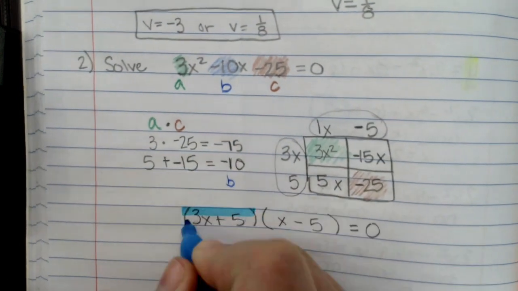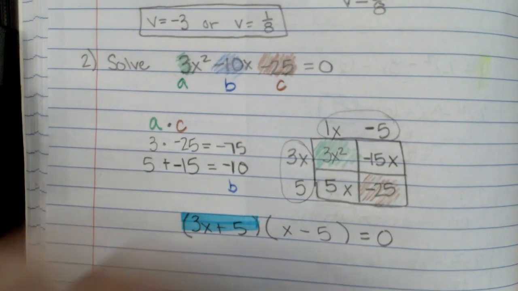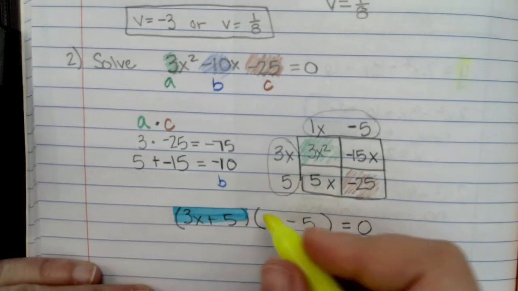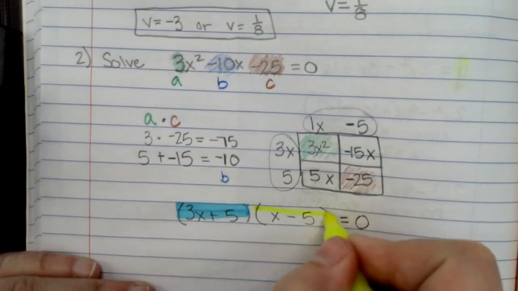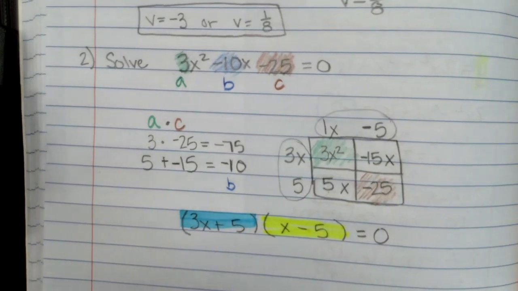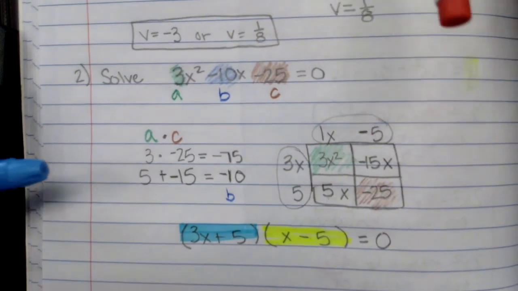So on this one, my blue one, 3x plus 5, what would we get rid of first? The 5, and we do it by subtracting 5. Do it to one side, we do it to the other side. So 3x equals 0 minus 5.